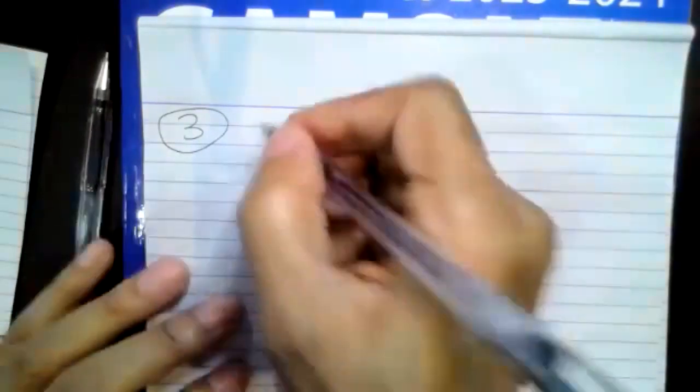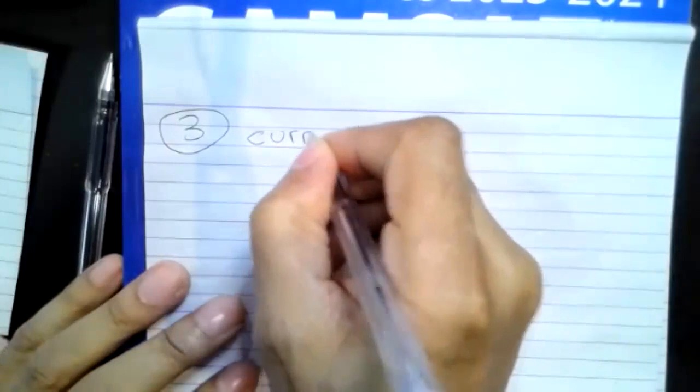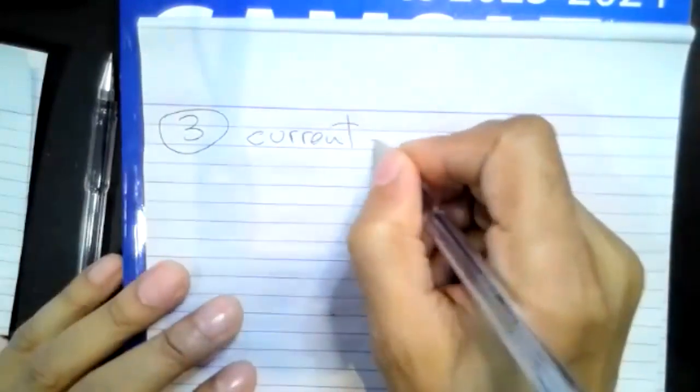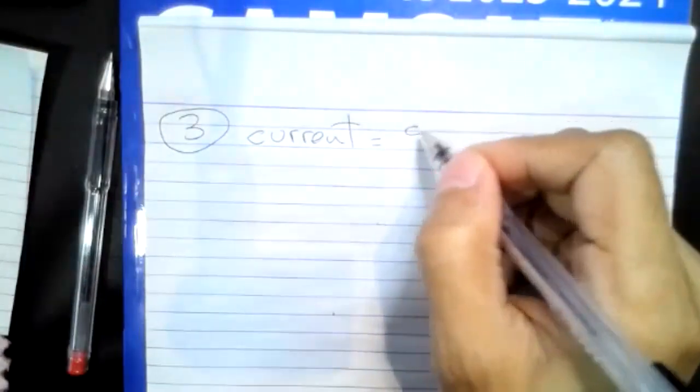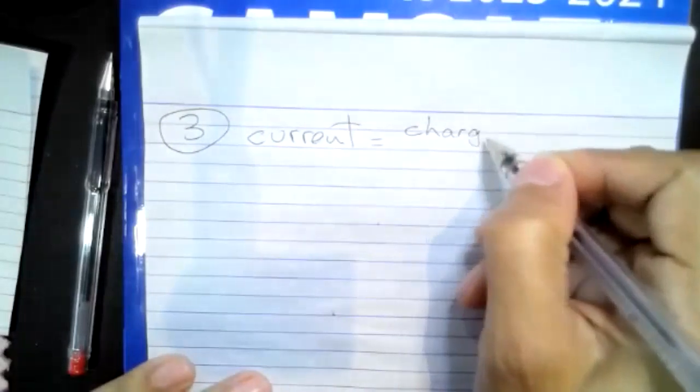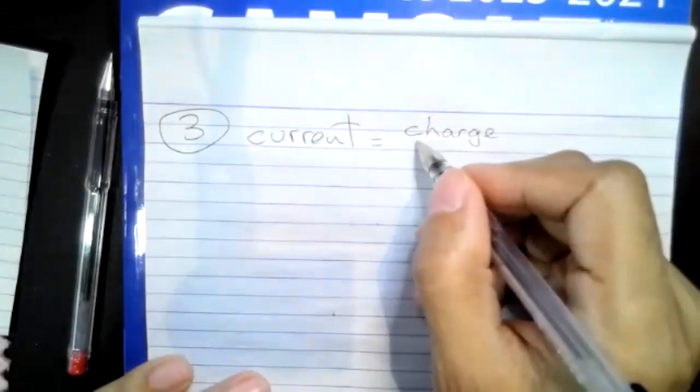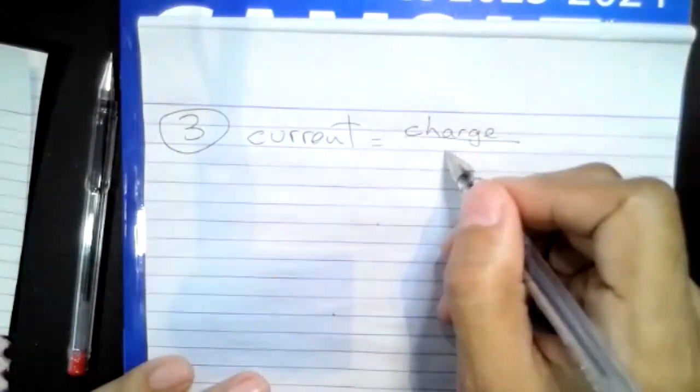And so for question number 3, I gave you a hint, which most people would know, in doing a very, very basic science study, either revision or learning it for the first time, that current is charge over time.